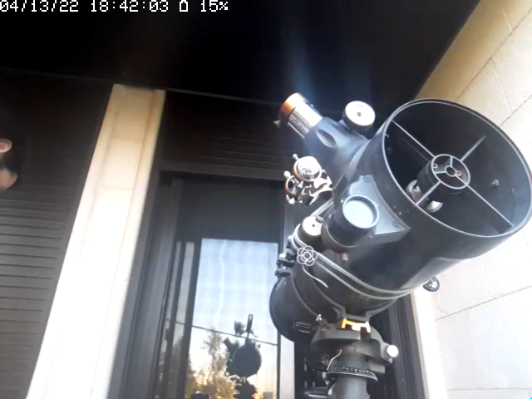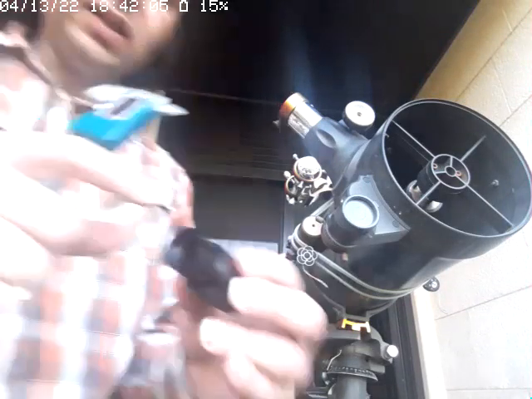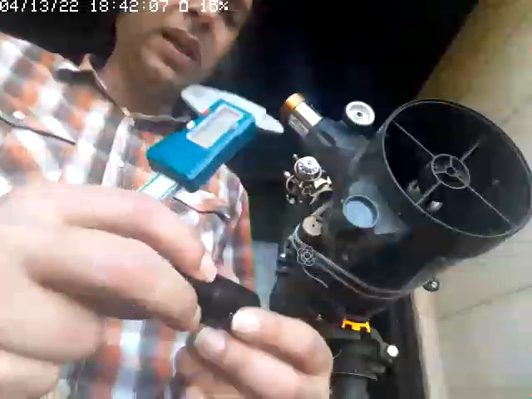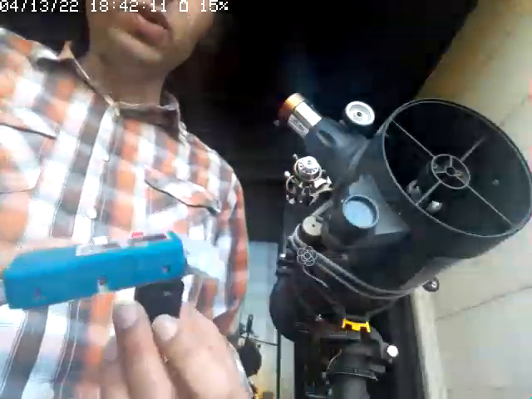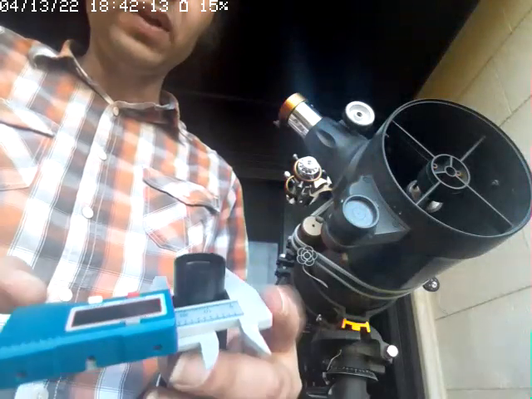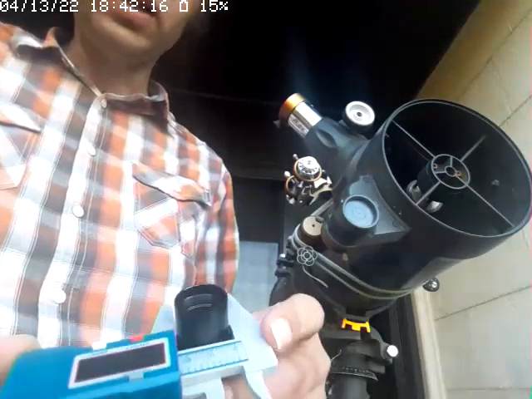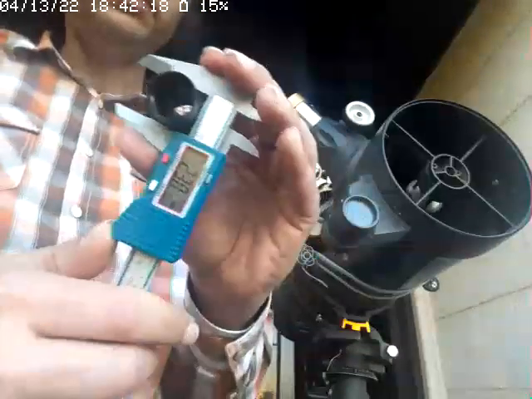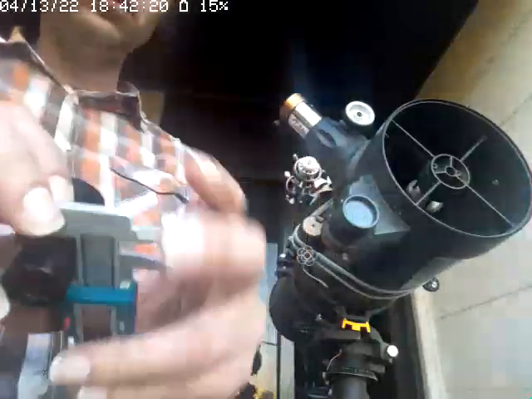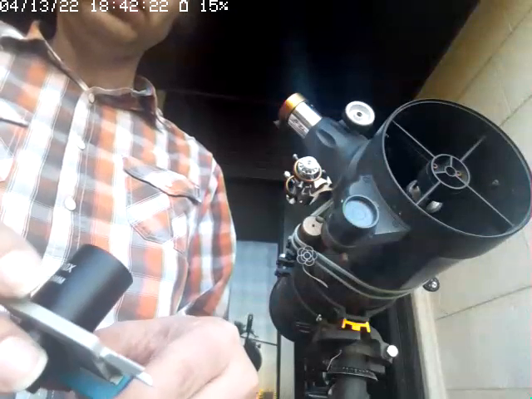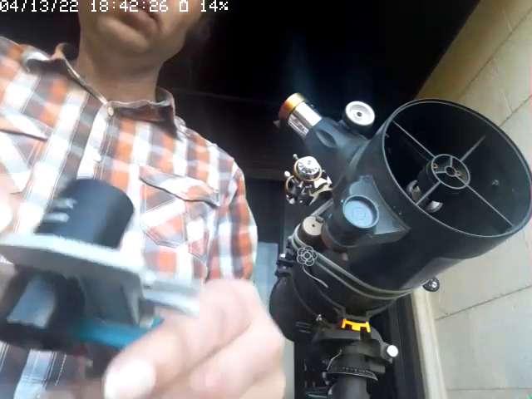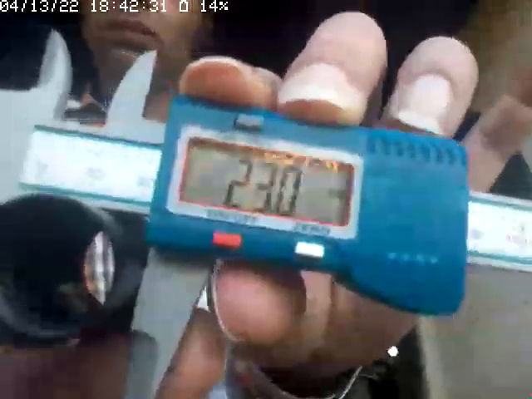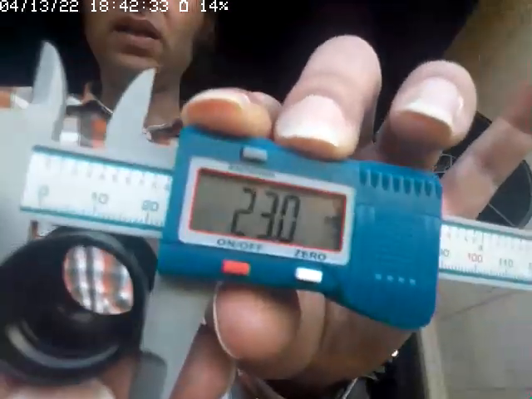Now this is the barrel diameter of the microscope eyepieces. It should be 23.2 or less. So you can see, it's just lesser than that.